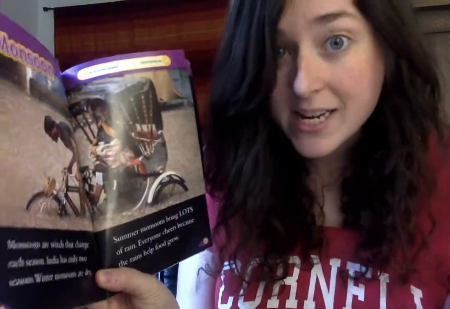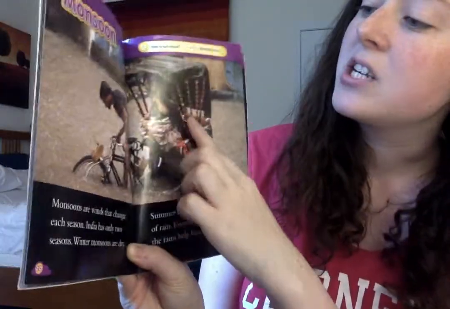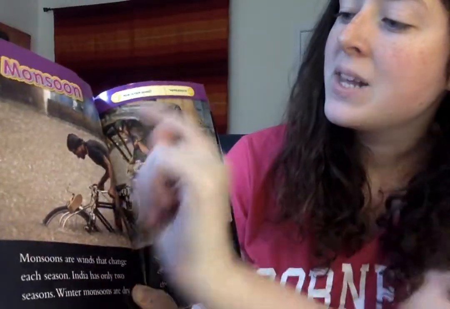I learned what monsoons are, their winds, right? I learned that they take place in India. I learned there are 2 types, winter and summer. I learned they bring lots of rain, right? Okay, so I learned a lot. Now I'm going to take a look at the picture to see what I learned from that.